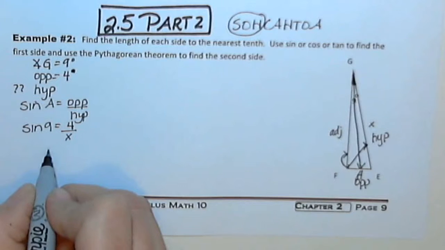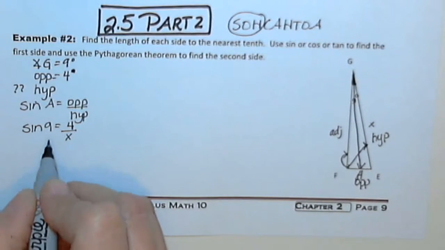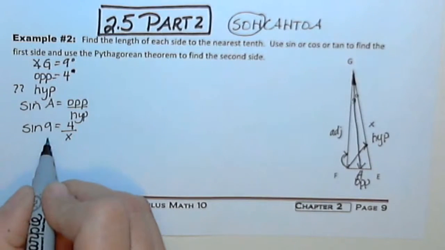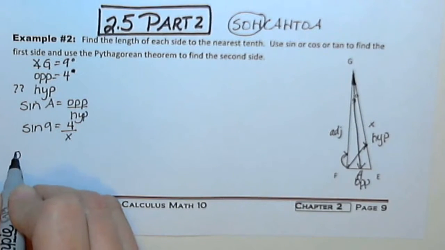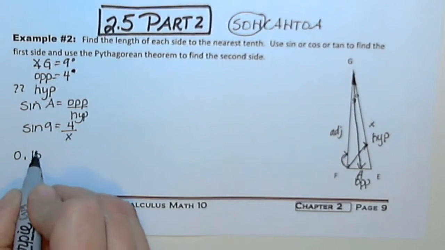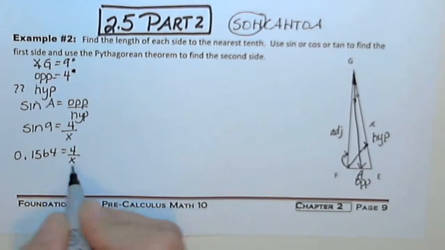Again, the math gets sometimes tricky here. Just keep in mind that at this point, I don't want to use the second or the shift button for sine. I just want to punch it in, and I'm going to end up with 0.1564 is equal to 4 over x.